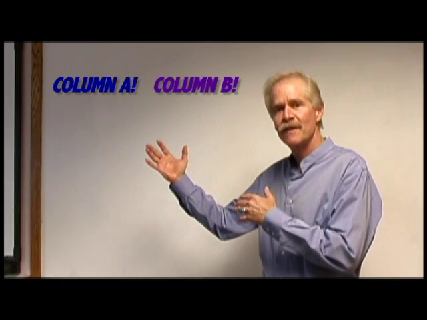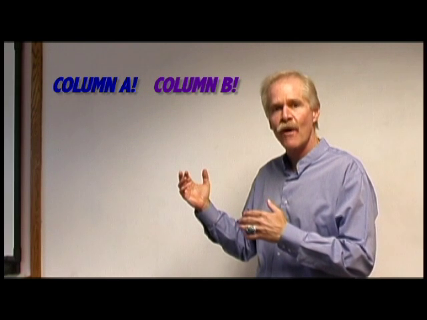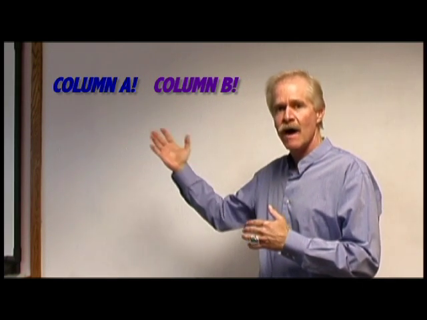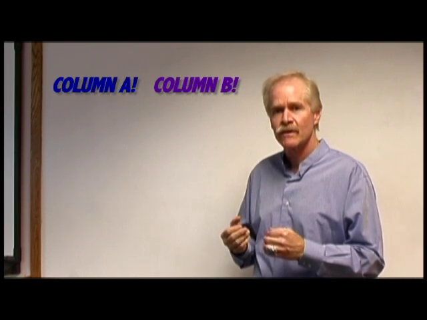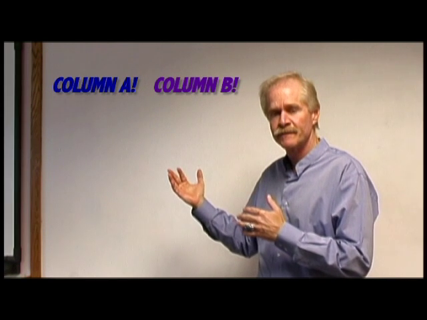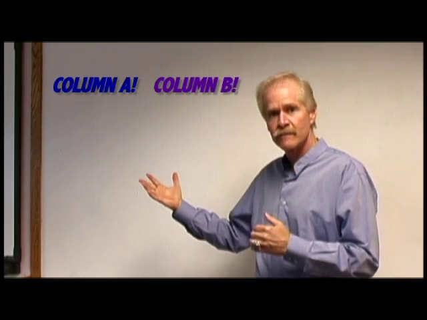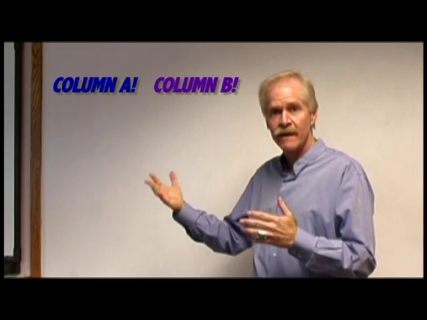In column A, column B math problems, you'll see a quantity or an expression under column A and one under column B. Sometimes you'll be given additional information about both of them. Is column A bigger? Is column B bigger? Are they equal? Maybe you don't have enough information.